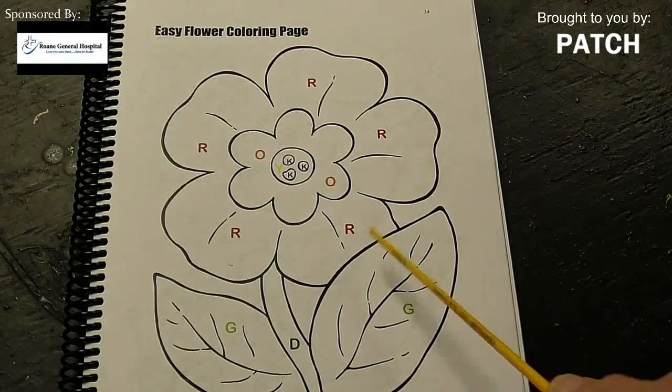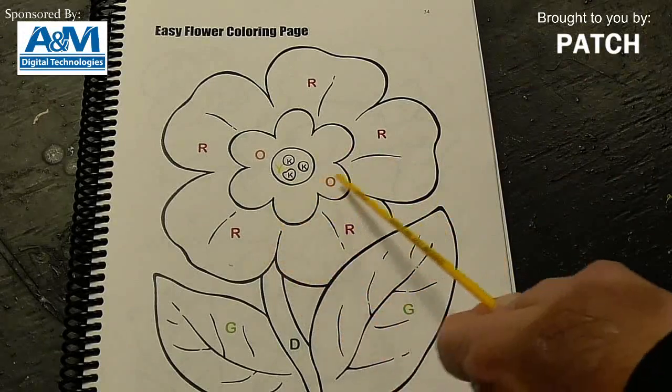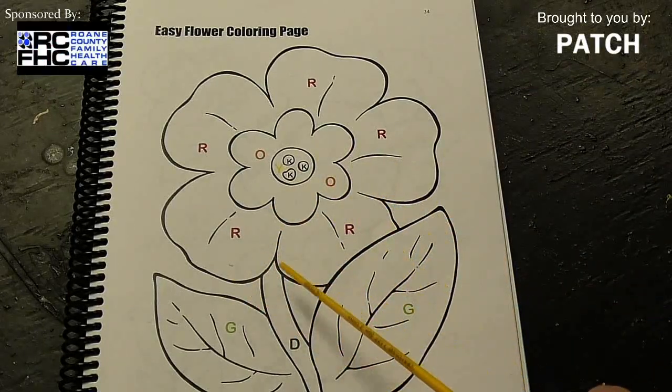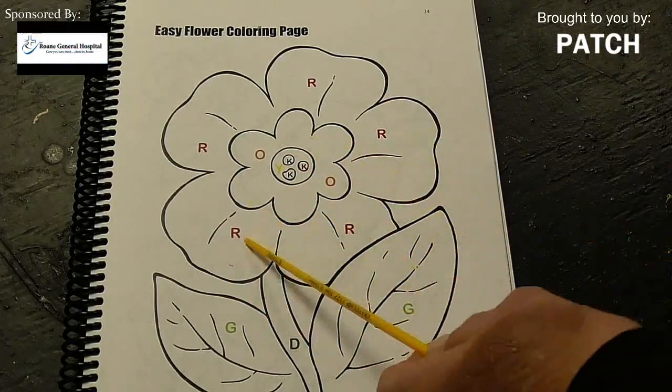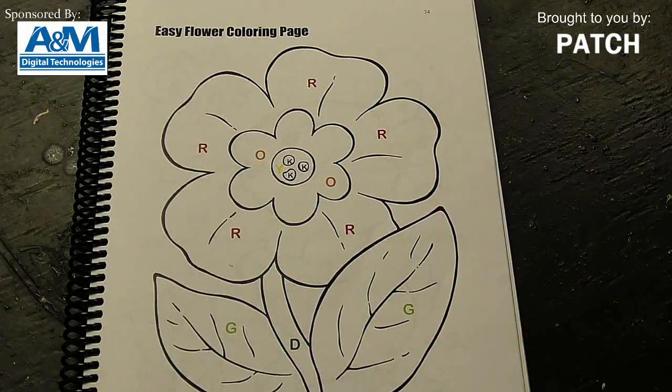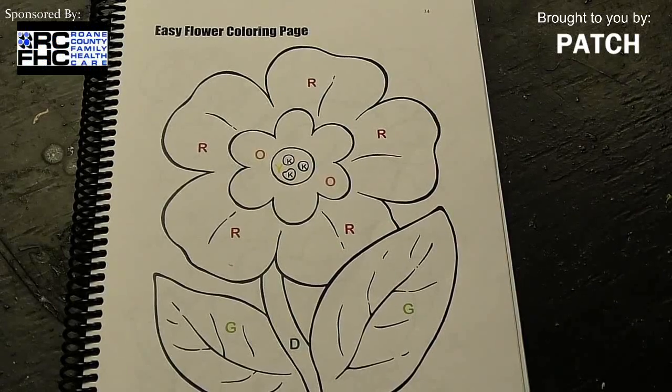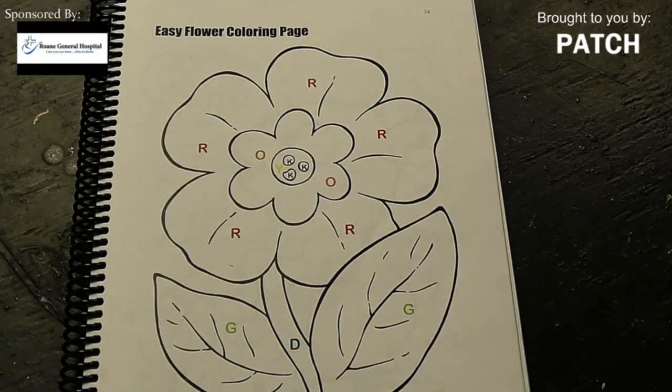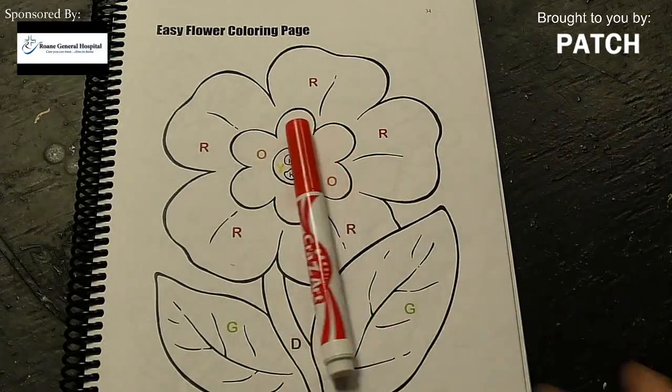Now, we have a picture. And I'm going to magically transform this picture step by step to show you how it's done. Here we go. I'm going to take R, which is red, taking my magic marker, a red magic marker.